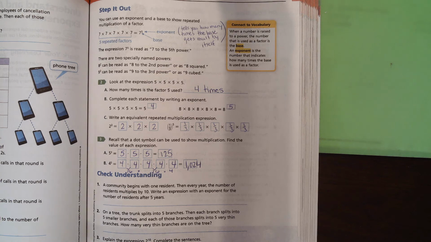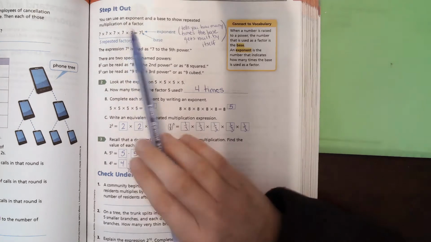Hi everyone. Our lesson today is in our textbook. It is Module 6, Lesson 1 on Exponents. Please turn to page 203. Let's take a look at our vocabulary.